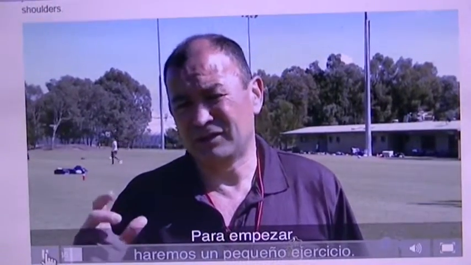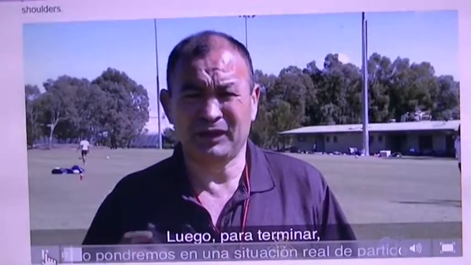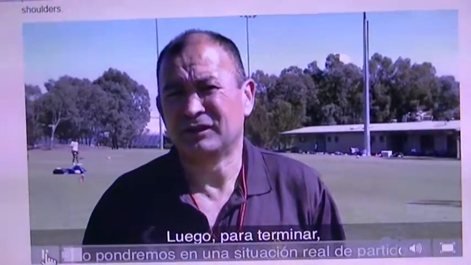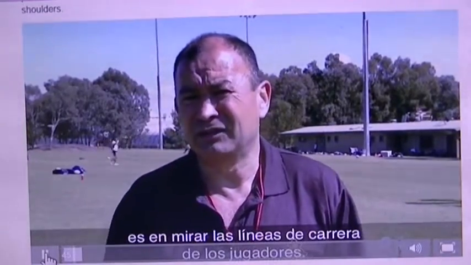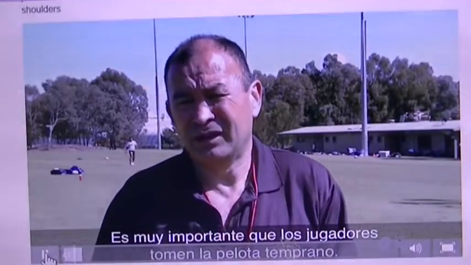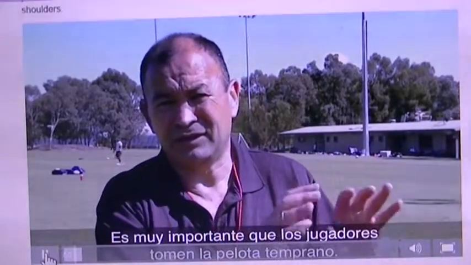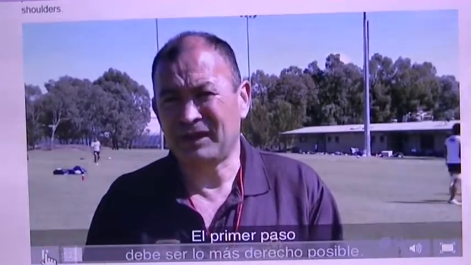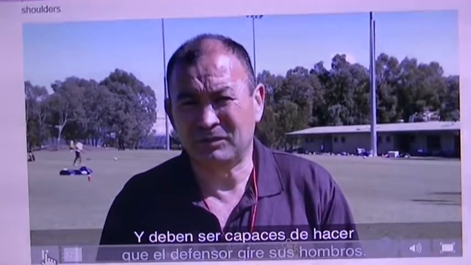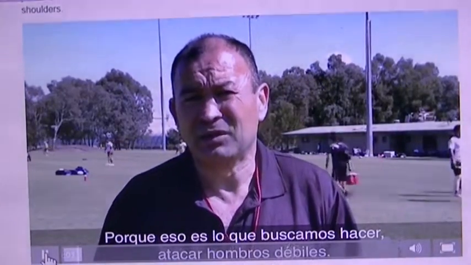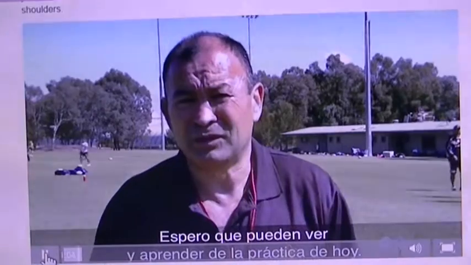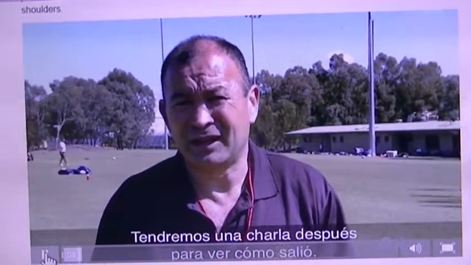So we'll do it in a small drill to start with, then we'll put it in a game-like situation to finish. And the other point I'd really like you to concentrate on today is just to watch the running lines of the players. It's really important that the players, when they catch the ball, are catching the ball early. Their first step is as straight as possible, and then they're able to make the defender turn his shoulders, because that's what we're aiming to do, is always attacking weak shoulders. So I hope you can watch the session and learn today, and we'll have a chat at the end to see how it went.